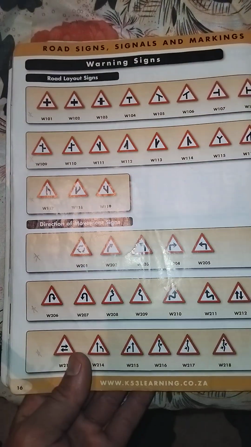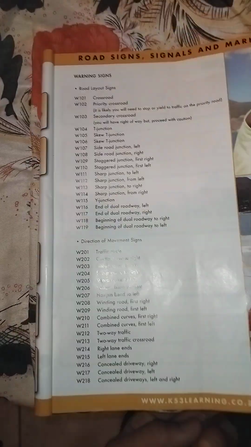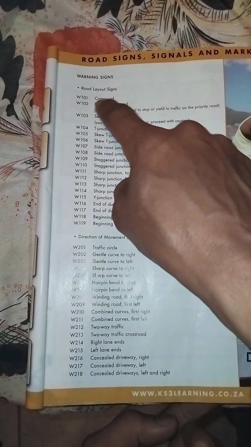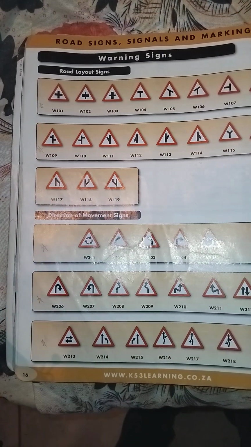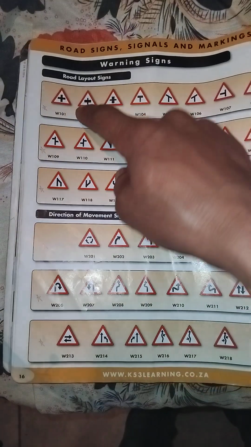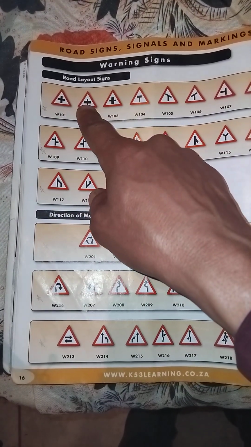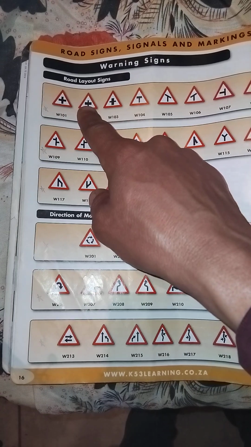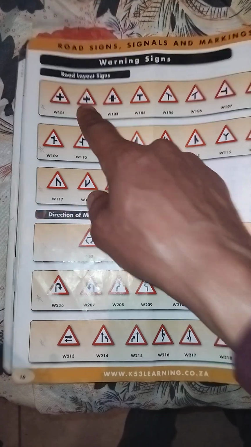So the first one is your crossroad. That's your crossroad, which means four ways. So first come can obviously drive first. Then you have your priority crossroad. Your priority crossroad, it is likely you will need to stop or yield to traffic on the priority road.